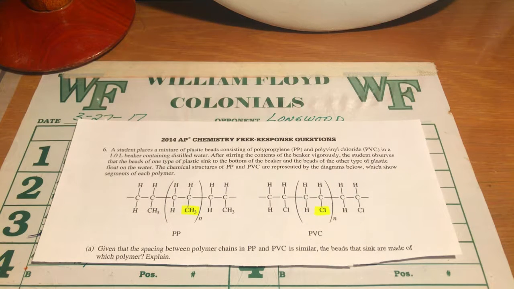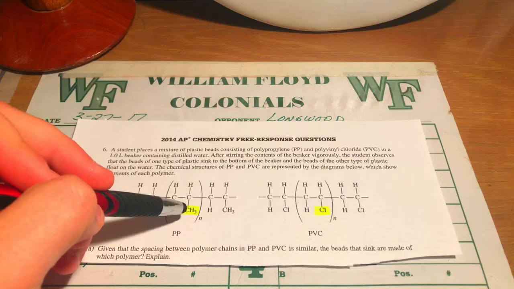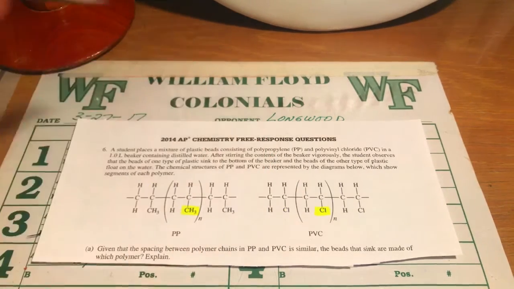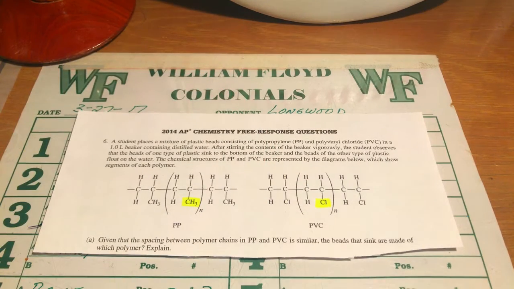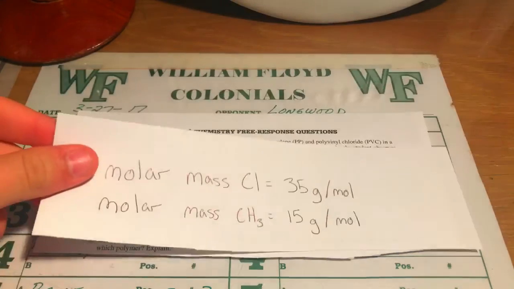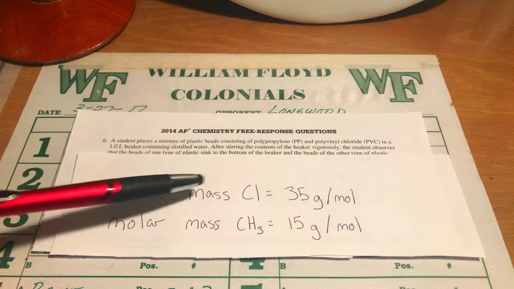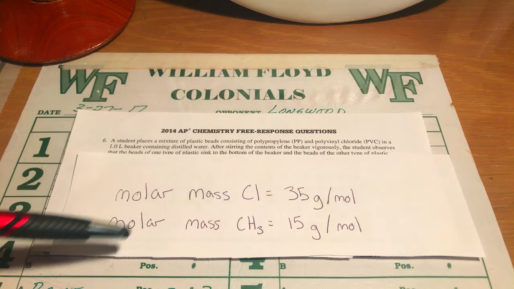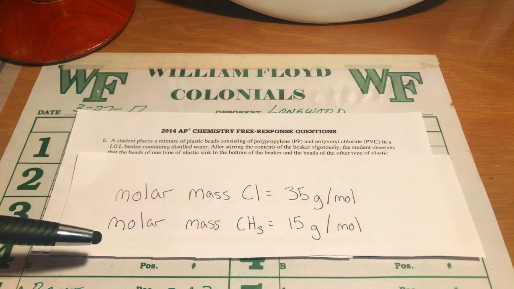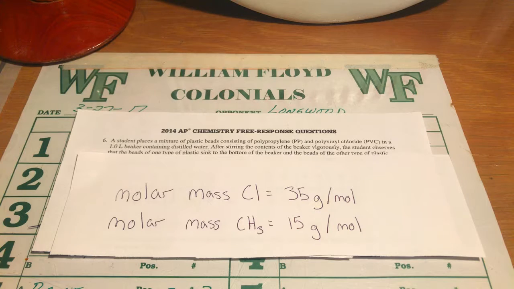As you can see, both PP and PVC are practically the same, except for one small difference: CH3 and Cl. In order to determine which one will sink, you're going to need to look at Cl's molar mass and CH3's molar mass. You can see Cl's molar mass is much higher than the molar mass of CH3, therefore making PVC sink.